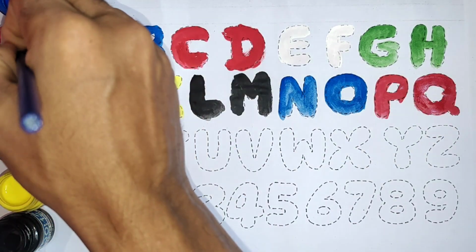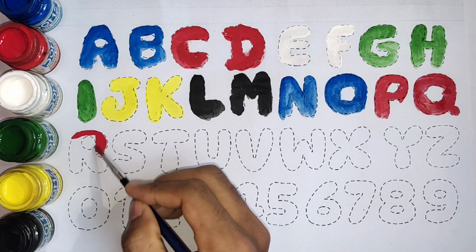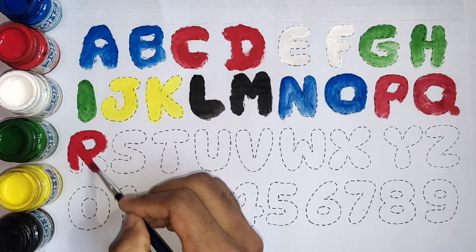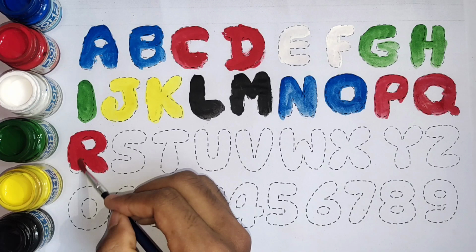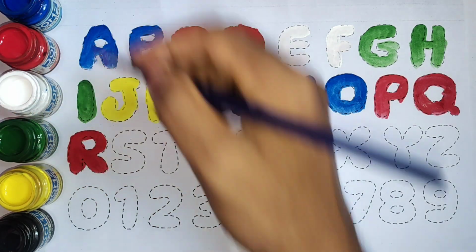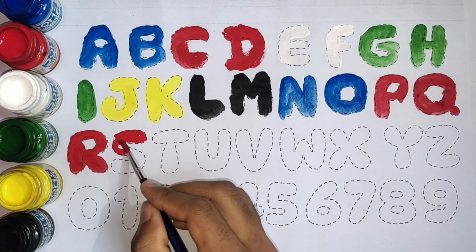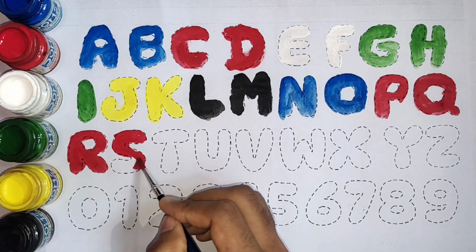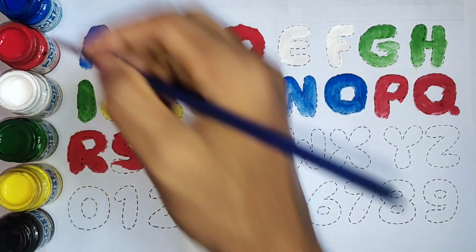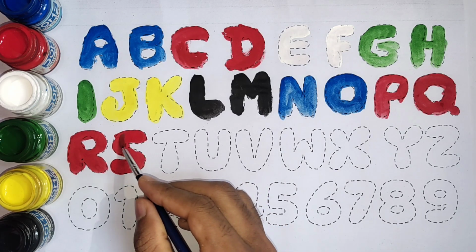Kids, the next one is R. R for rose. The next one is S. We are coloring the alphabet of S. S for sun.